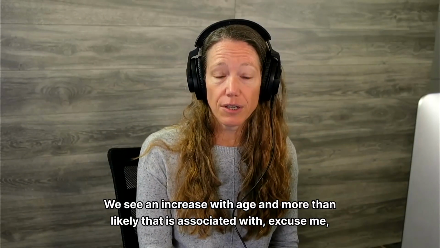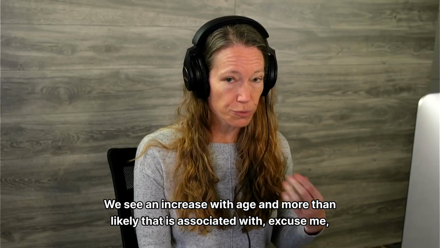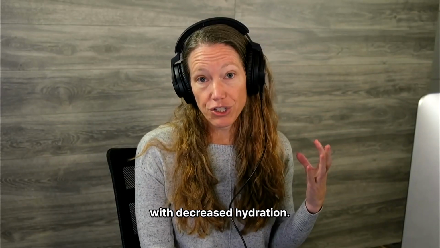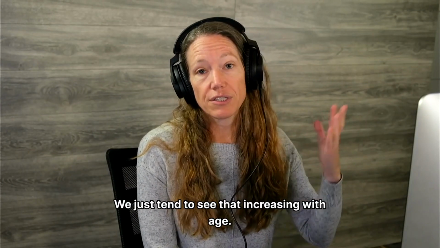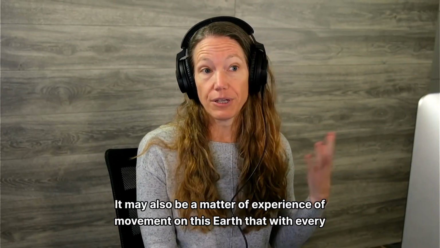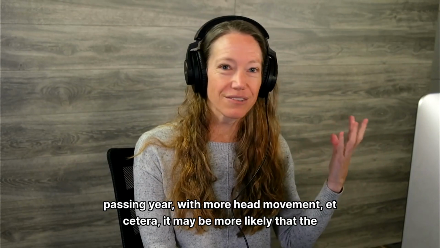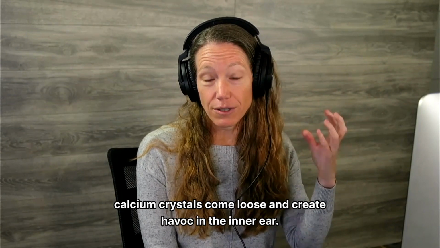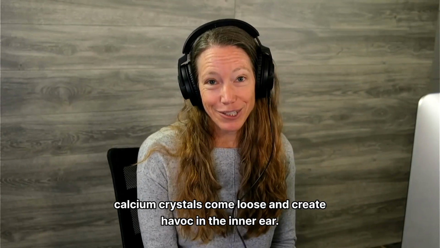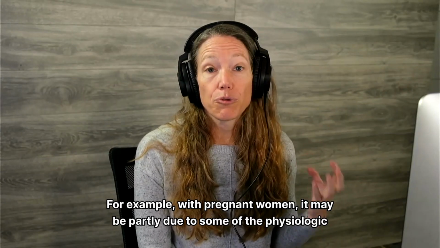We see an increase with age, and more than likely that is associated with decreased hydration. It may be that the calcium crystals that are responsible for BPPV become a little more dried out. We just tend to see that increasing with age. It may also be a matter of experience of movement on this earth, that with every passing year, with more head movement, it may be more likely that the calcium crystals come loose and create havoc in the inner ear.